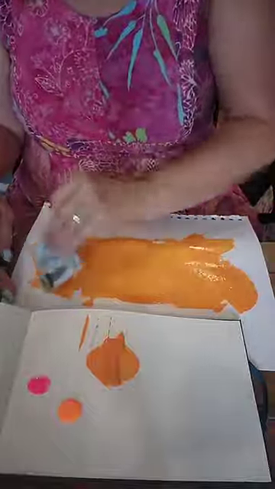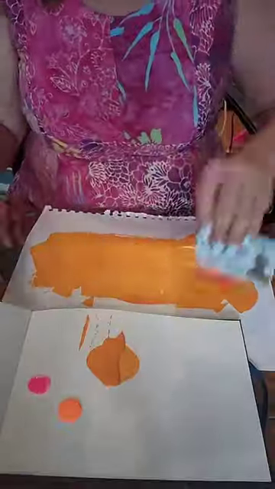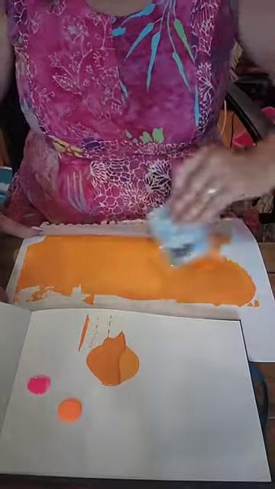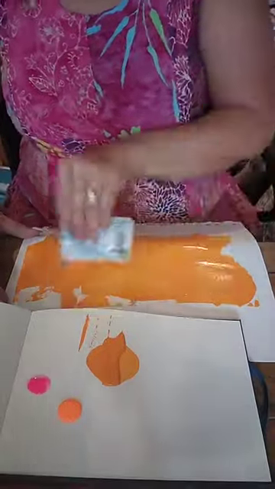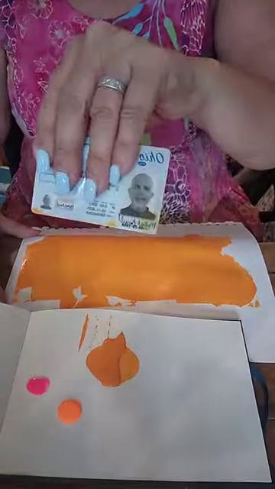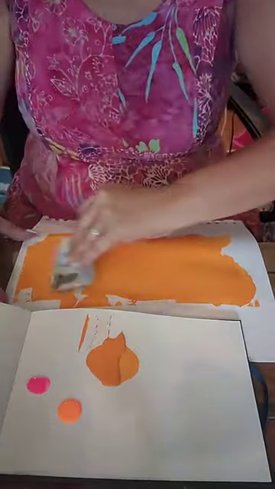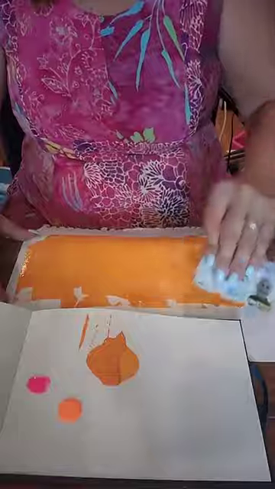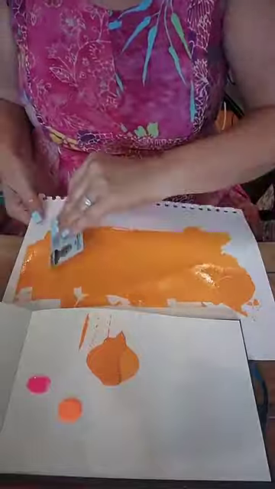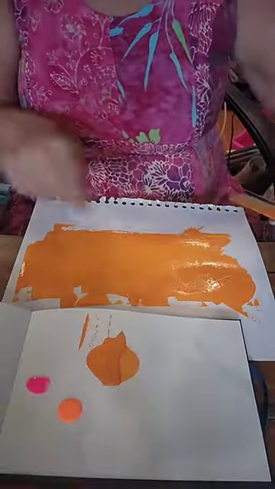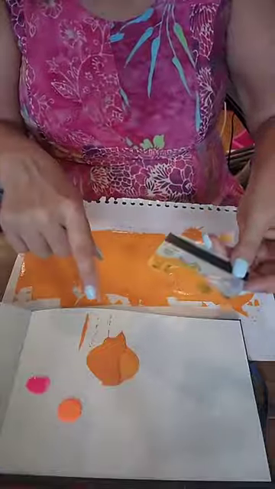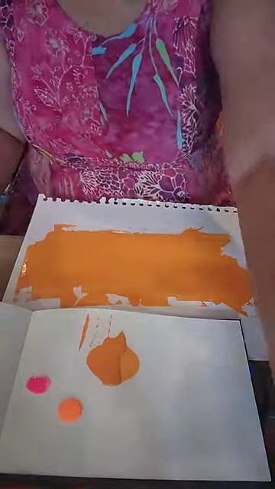This is a really nice orange actually, with fall coming up. Do you see what I'm using for my scraper? It's a little smaller one. It's an old driver's license, my husband's old driver's license. I'm going to go ahead and keep that on there. I think it's still going to be too much, but that's why I have this here.